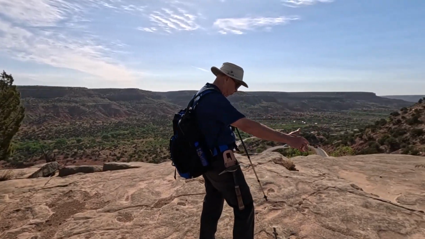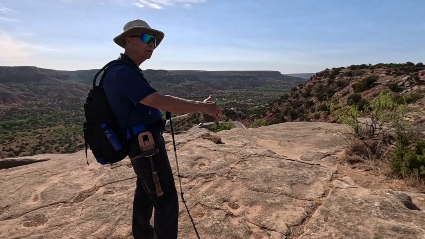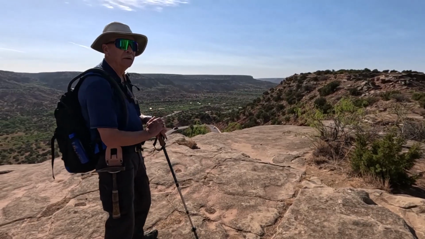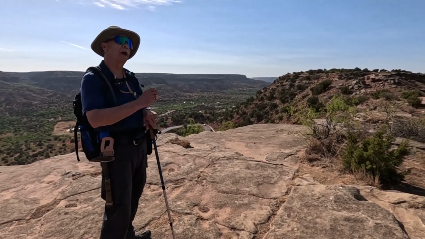You can see the rectangular shape of the rocks. Now look at the river. The river follows the joint pattern that is up here.